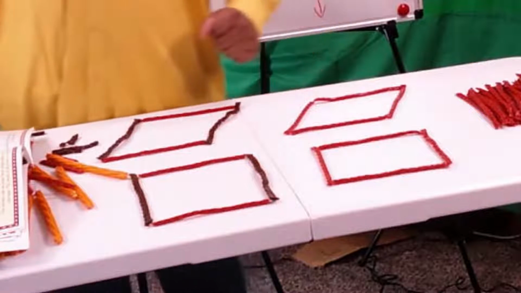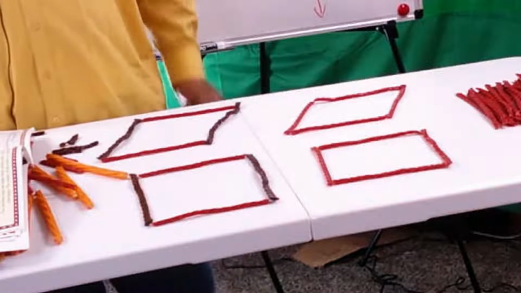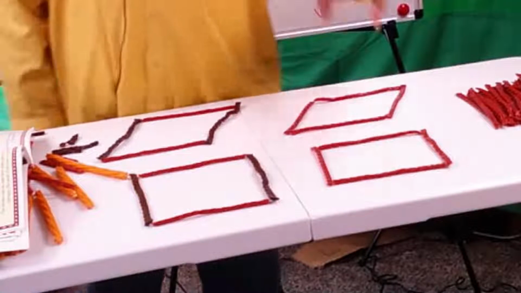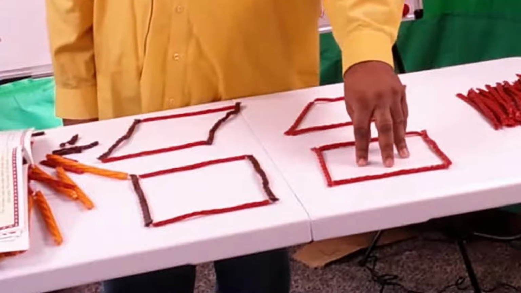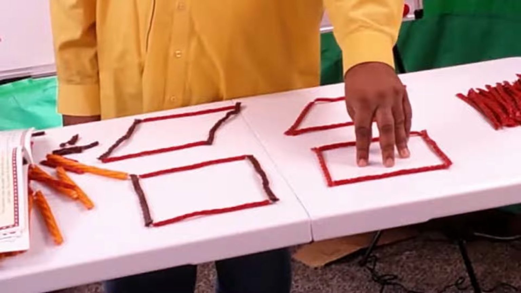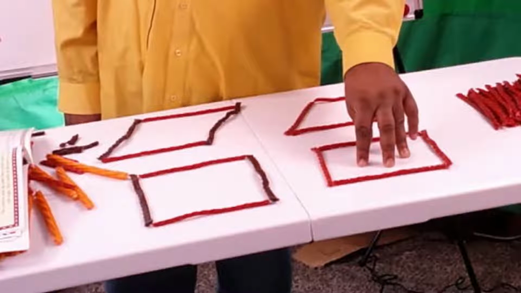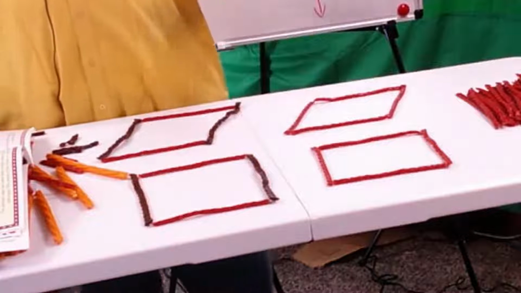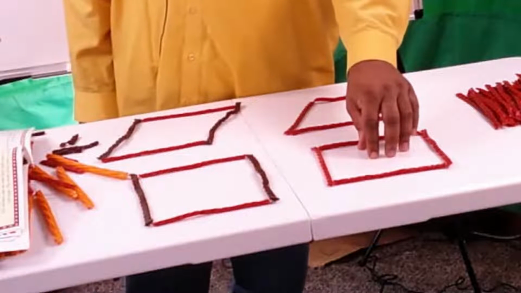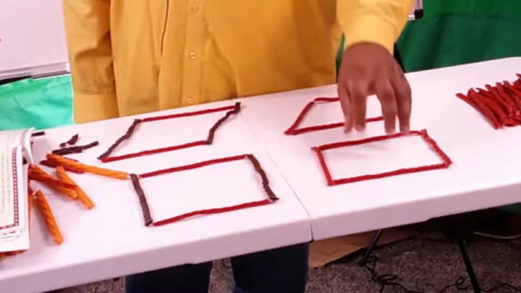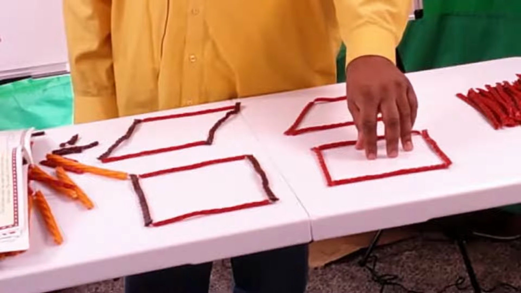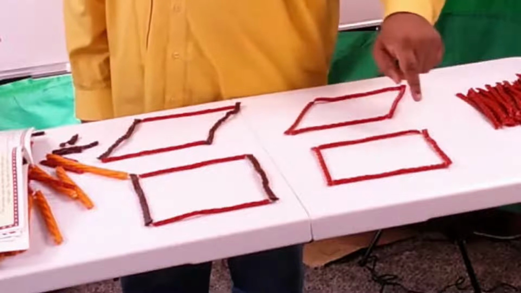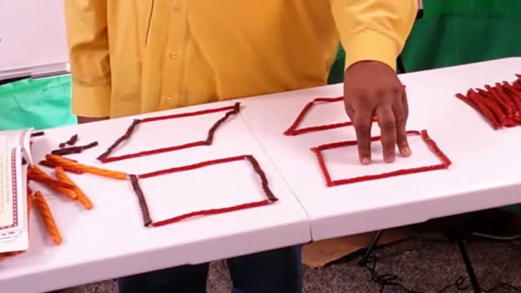All right. Thank you very much. What I've placed on my table here, this first one, is a representation of a square. Why is this classified as a square? Because number one, it has four right angles, and it has all four sides that are the same. So this is considered a square, because it has all red sides, and they are all the same.